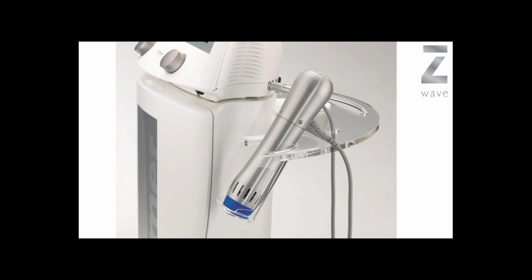I wouldn't do as many. If you're going to do anything on a small body part like that, I would definitely use that smaller handpiece. But you're going to do less pulses, and you're not going to have as much pressure to the handpiece like you would if you were doing a love handle or an outer thigh, a larger body part.